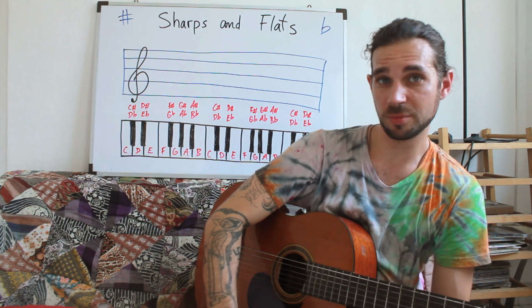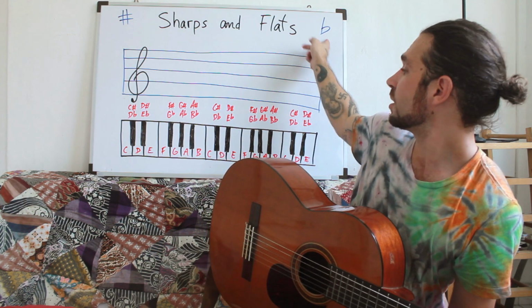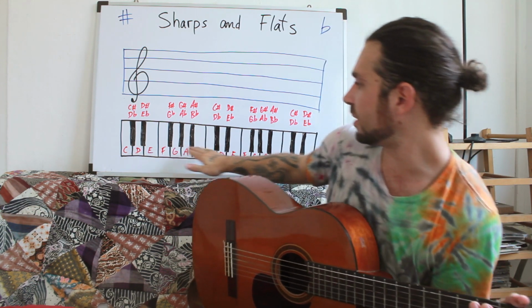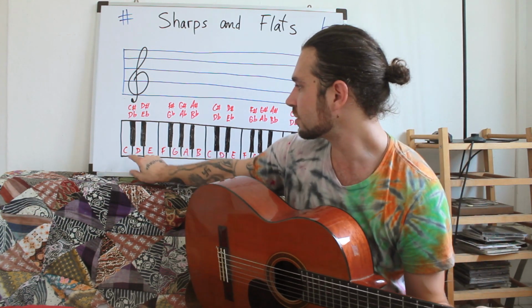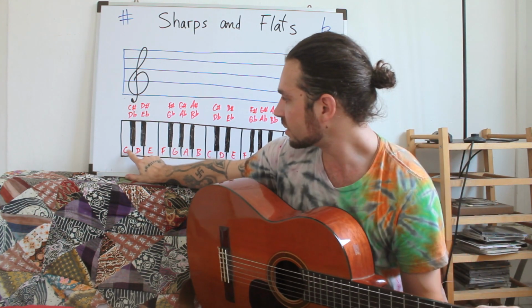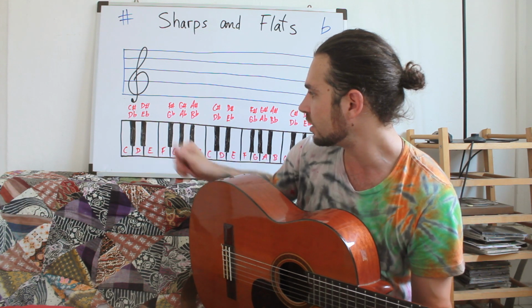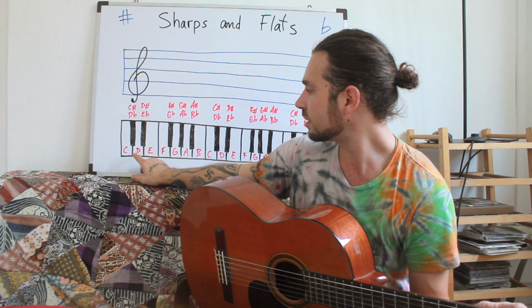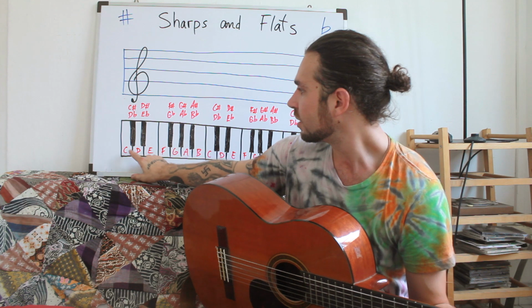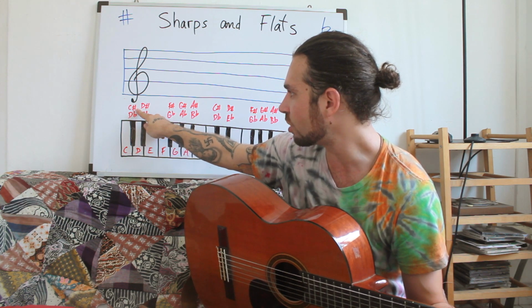All right, ladies and gentlemen, I just want to clarify what a flat is. Here we have our piano, and we see all the white keys are just C, D, E, F, G, just the alphabet. And we can see that we have a black key in between C and D, a black key in between D and E. Well, we've learned in the video that this black key here can be called a C sharp.